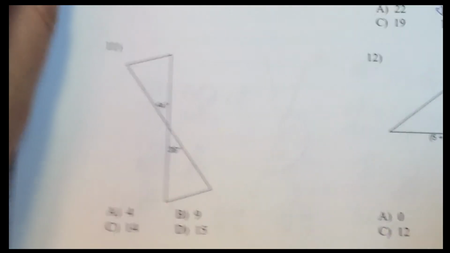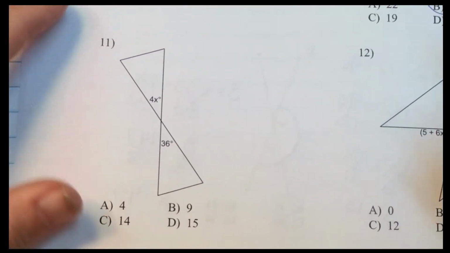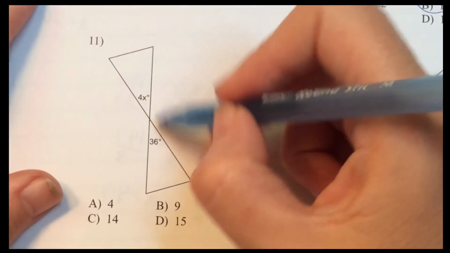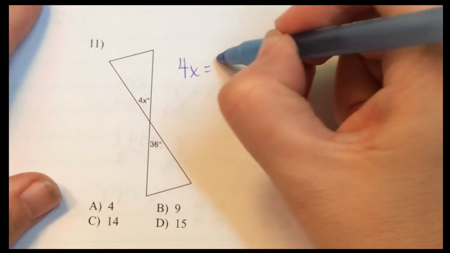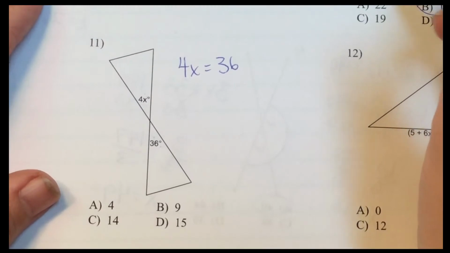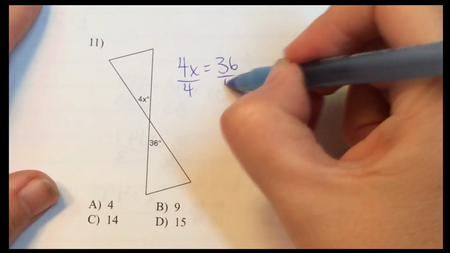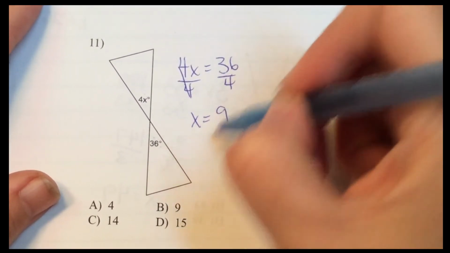Number 11 is vertical angles. They're straight across from each other and they're equal. So 4x equals 36. We're going to divide by 4 on both sides and x equals 9.